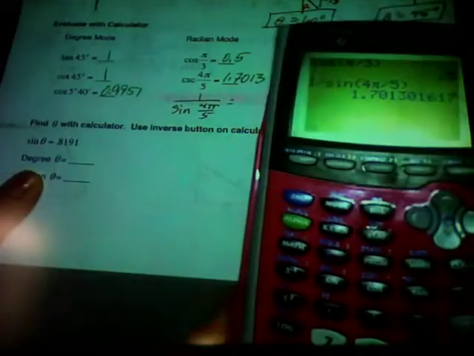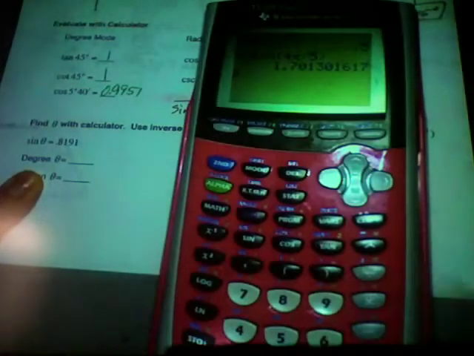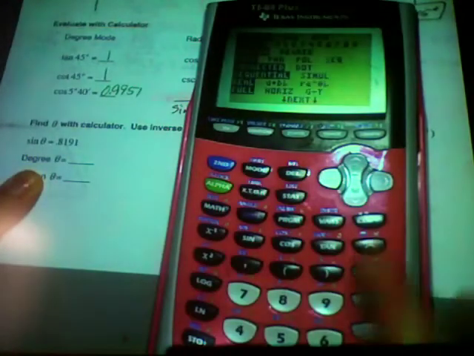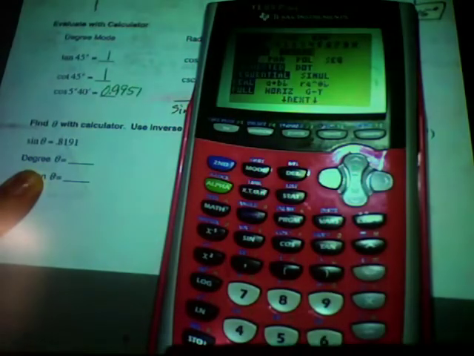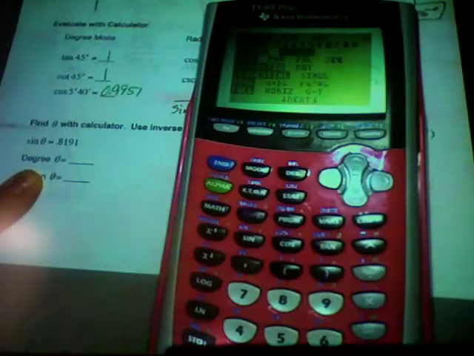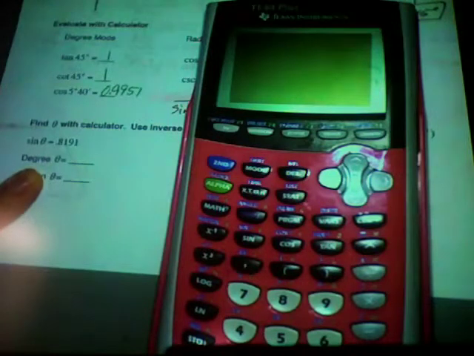Okay. So first thing, if I'm going to do degrees, I'm going to make sure my calculator is in degree mode. So go to mode, scroll down, highlight degree, and you've got to hit enter. Make sure it's flashing. Then second quit out of that. Now you're ready.